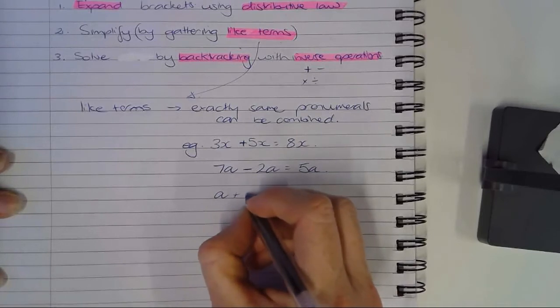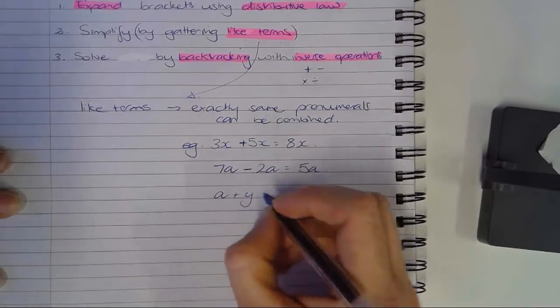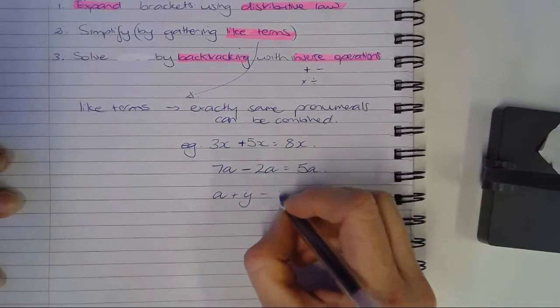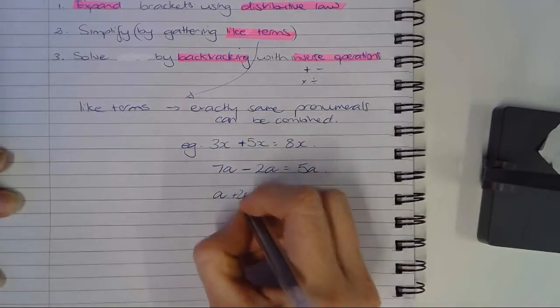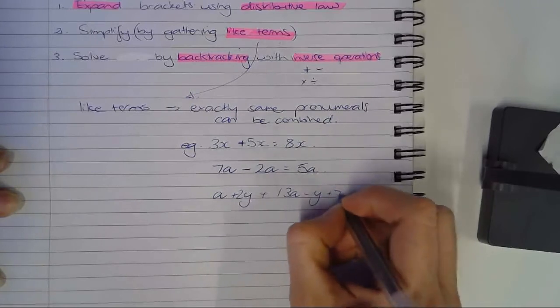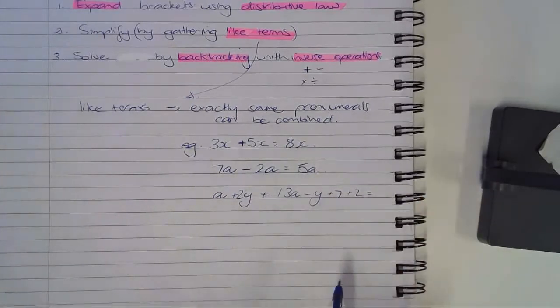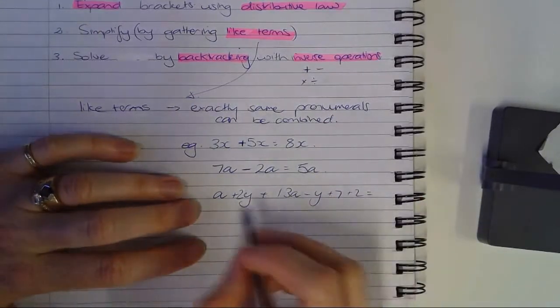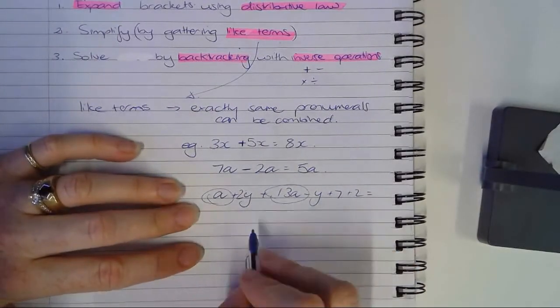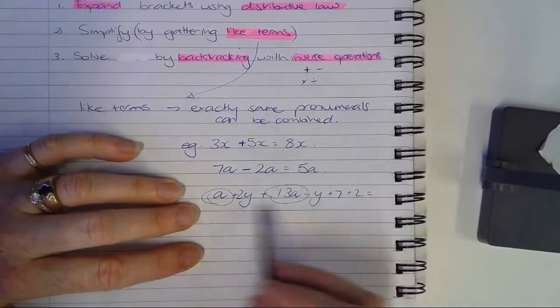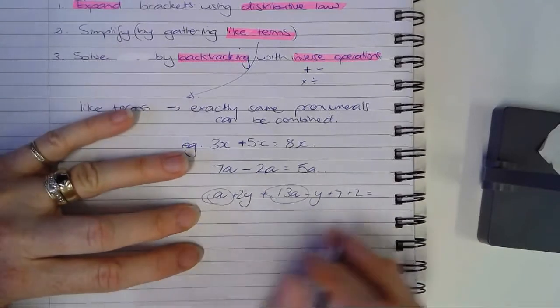So a plus 13a minus y plus 2y plus 7 plus 2. Okay, so as an example, I've got an a here and a 13a here. And I always advocate, or I always say, if you have a really big long one, circle them and deal with them in sections.